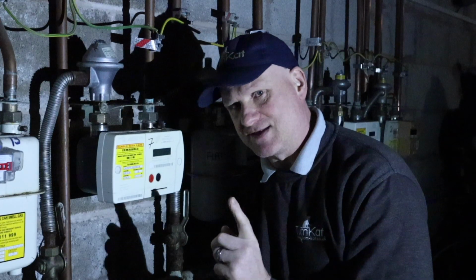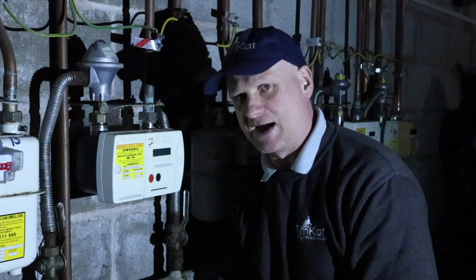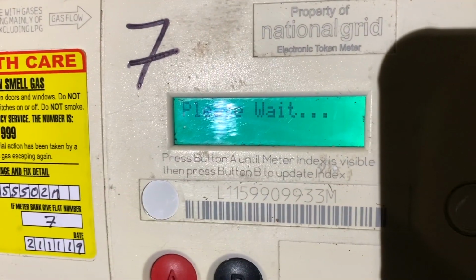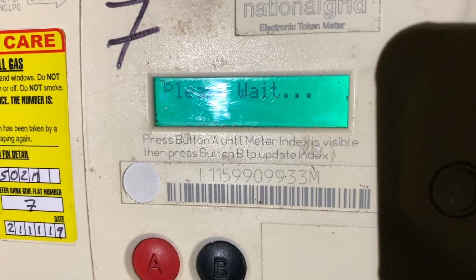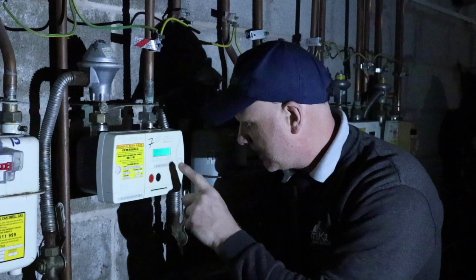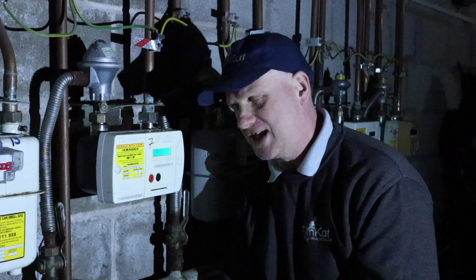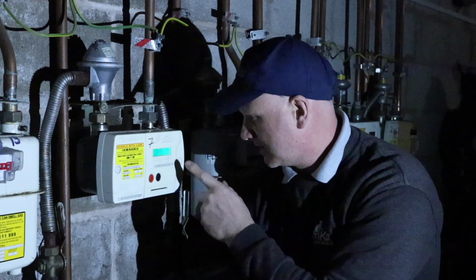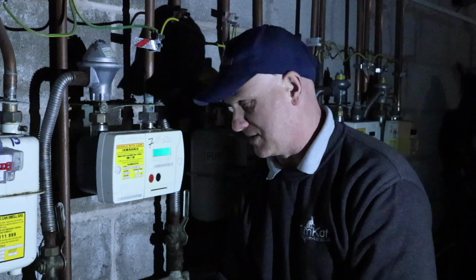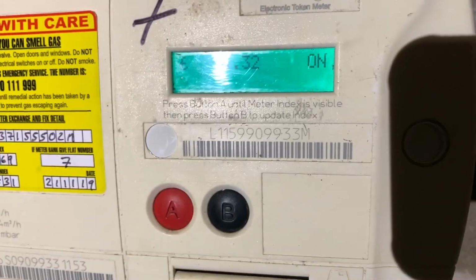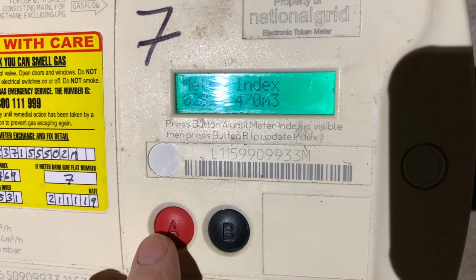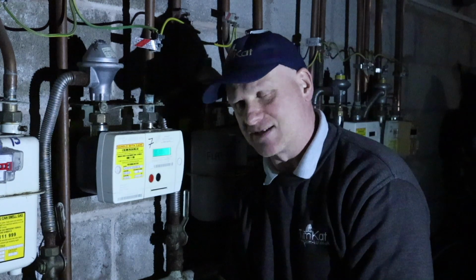Now when we're gas rating this, again we need to put the appliance on full rate, and we need to press the red button and it will come up, please wait. Then it will come up with how much credit is on the meter. It says the meter's on £41.33 on this meter. We need now to press the red button again till it comes up with meter index.